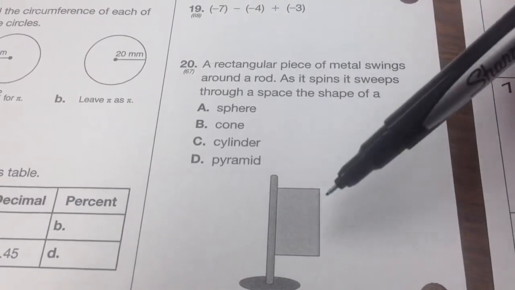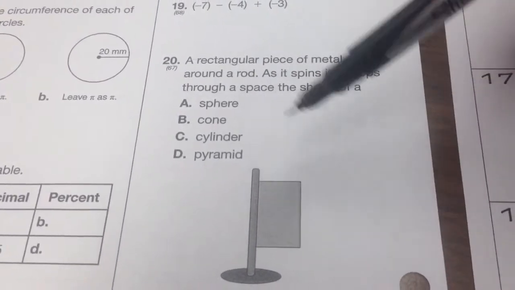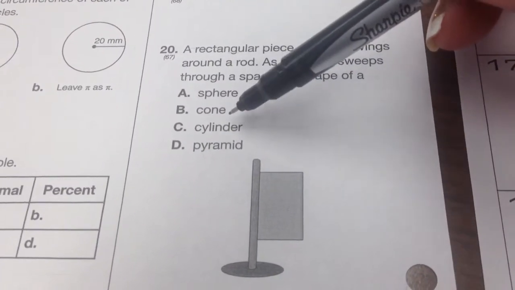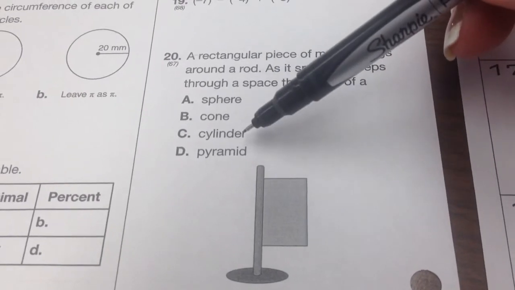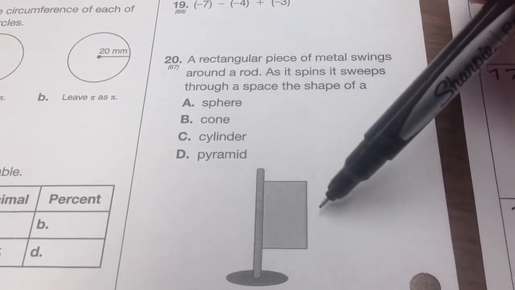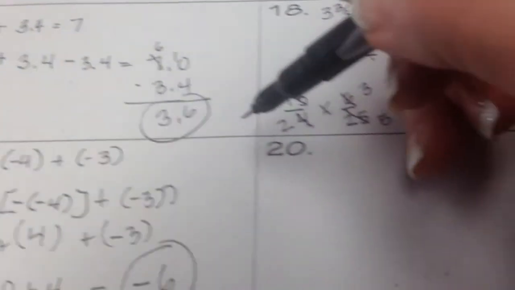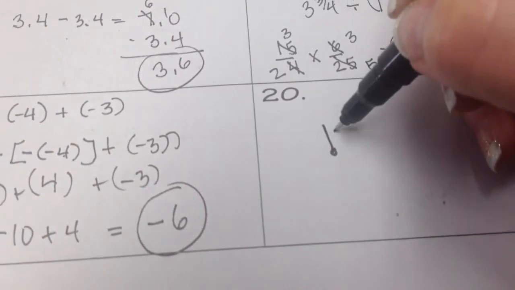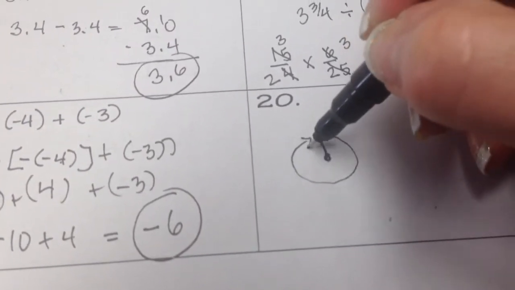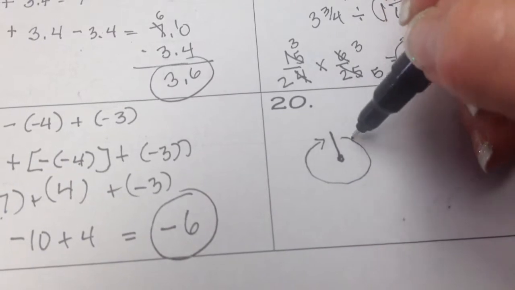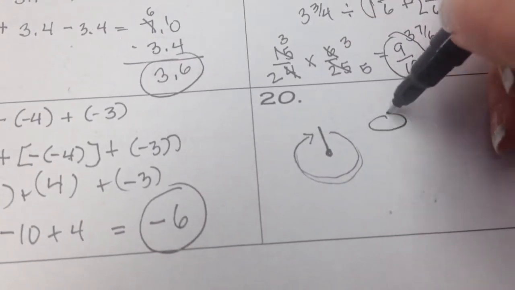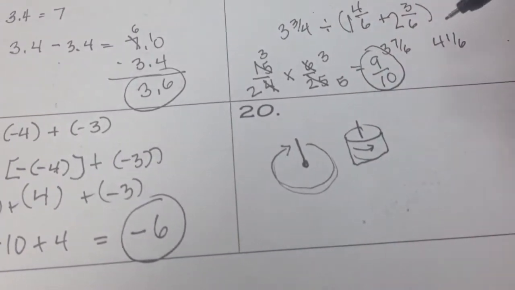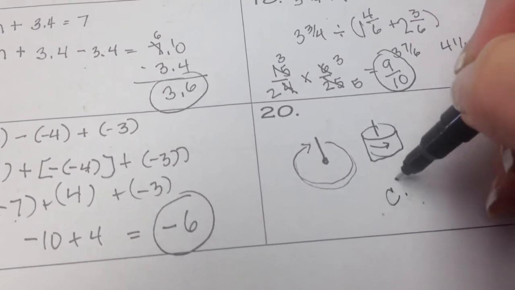And then this last one, okay, you're going to get a different shape next time, but it'll be just as easy. A rectangular piece of metal swings around a rod. As it spins, it sweeps through the space in the shape of, well, does it make a circle? No. Does it make a cone? No. Does it make a cylinder? Yes. Right? If this went all the way around, okay, so let's say we don't believe that. So bird's eye view, you have this and you have this piece of metal. And it's going to go around and around and around. Here's my metal. It's sweeping around. Here's the centerpiece, right? So it would be C, cylinder.